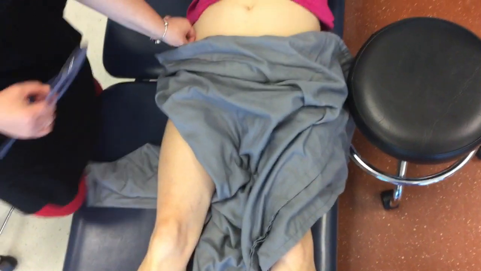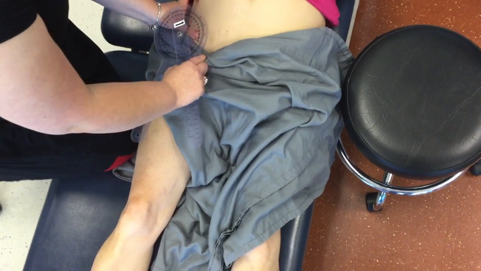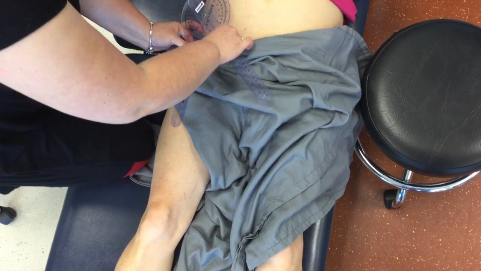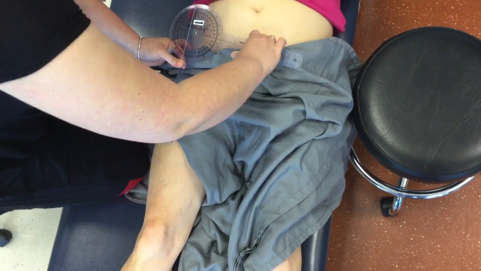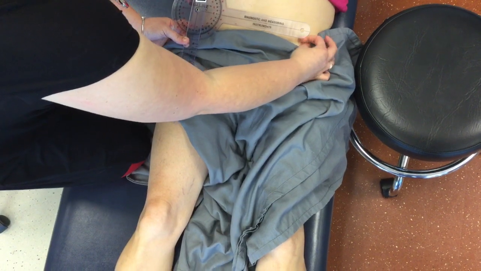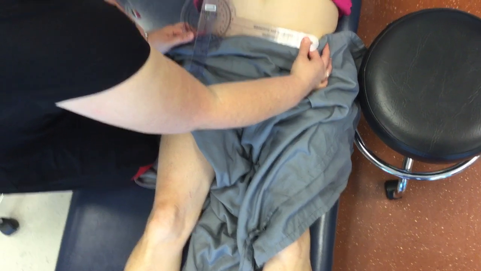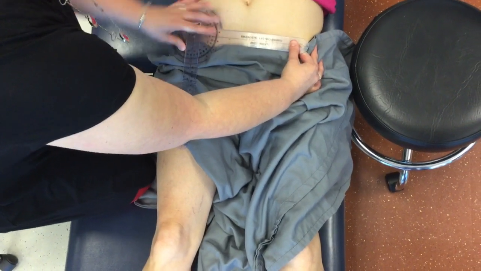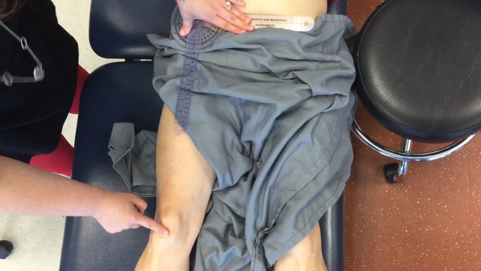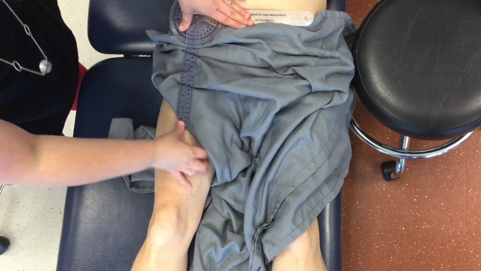Center the fulcrum of the goniometer over the anterior superior iliac spine of the extremity being measured. Align the proximal arm with an imaginary horizontal line extending from one ASIS to the other. Align the distal arm with the anterior midline of the femur using the midline of the patella for reference.